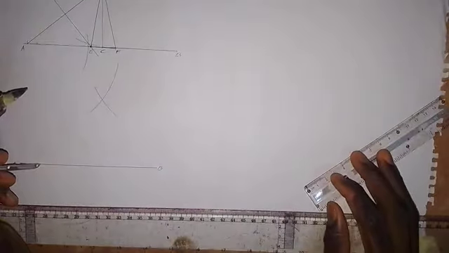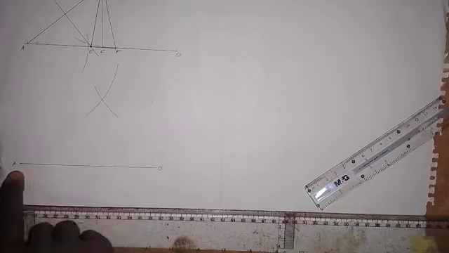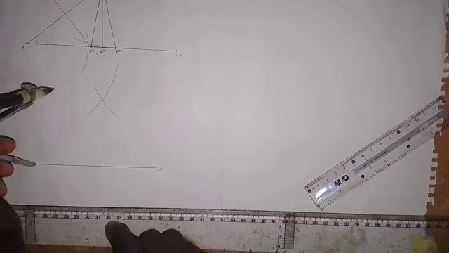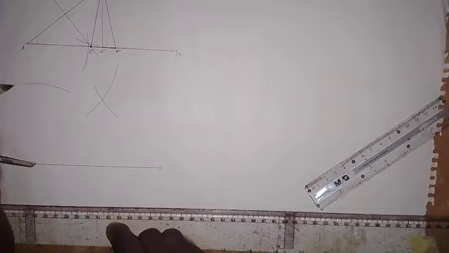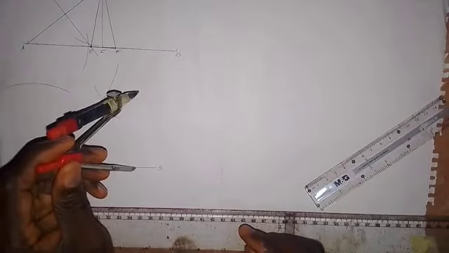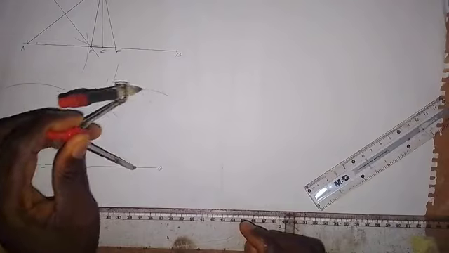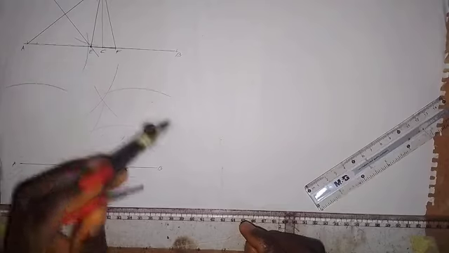Put the pinpoint here on the line at any point. Just move away from point A and put it somewhere around here. Draw an arc like this. Then bring it to another point on the line again and draw another arc like this. I believe you can see this arc.